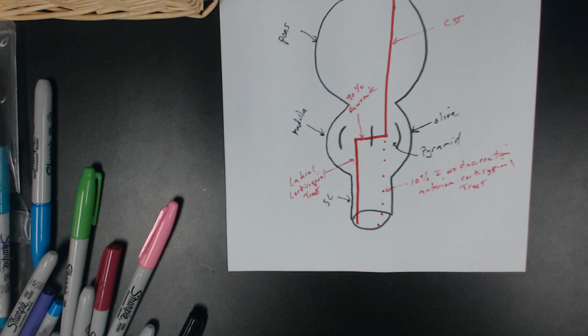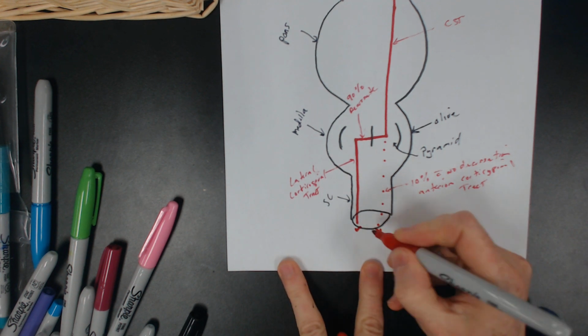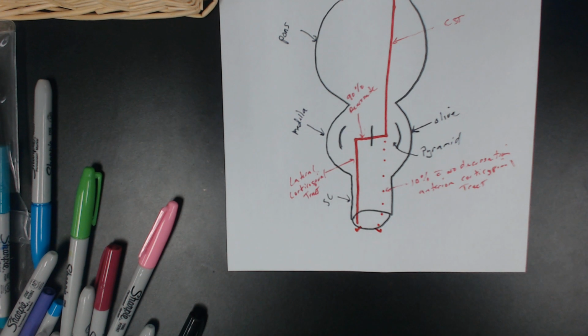So above the level of the pyramids, it's just the combined corticospinal tract. You get down to the level of the pyramids in the medulla, 90% decussate, and then travel down the spinal cord as the lateral corticospinal tract. The 10% that don't decussate just keep coming straight on down, and they're the anterior corticospinal tract. We'll look at those again in a minute. Questions so far? These just keep traveling all the way down. We're going to finish off the picture. Okay?